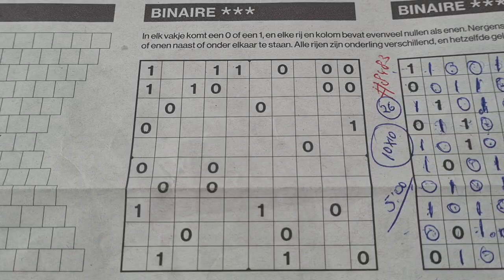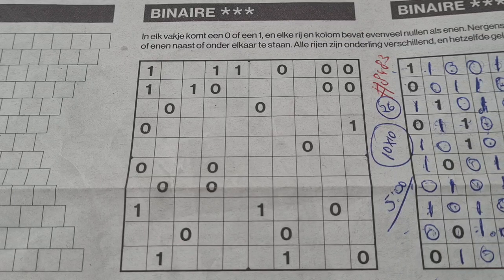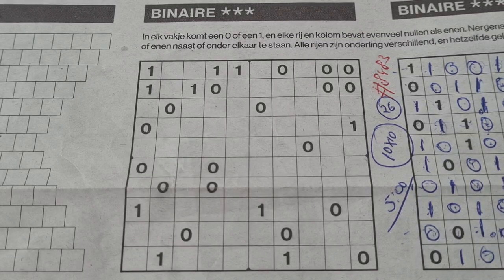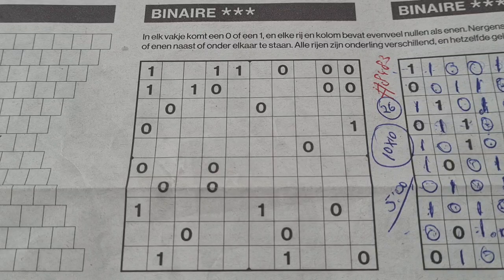Welcome back with the second puzzle. The second puzzle is a binary puzzle on this accession day, May the 9th, 2024. And today we have no newspaper. So I've told you I will solve the rest of the puzzles of one of these past days.